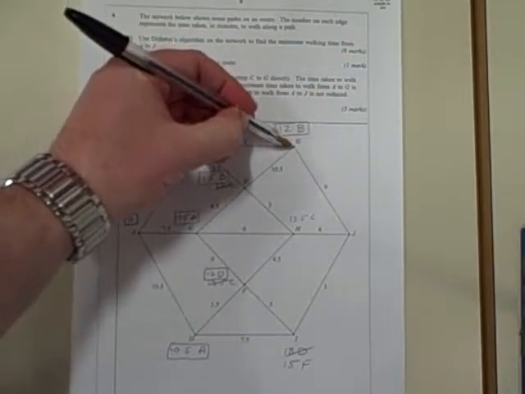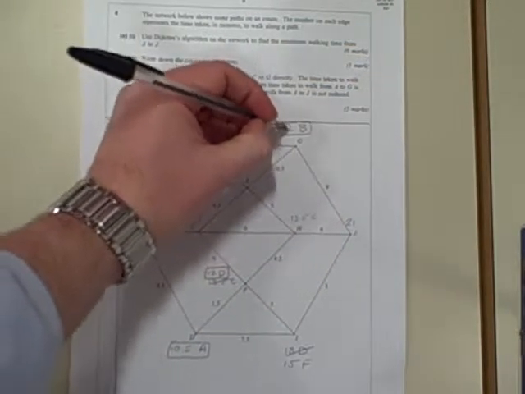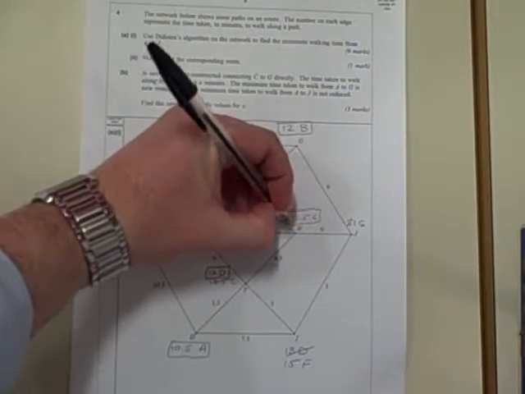Look from 12 now for anywhere you can update. 12 plus 9 is 21. So that's 21 coming from G. There's no others you can update. So look for your smallest number. Your smallest number is 13.5.